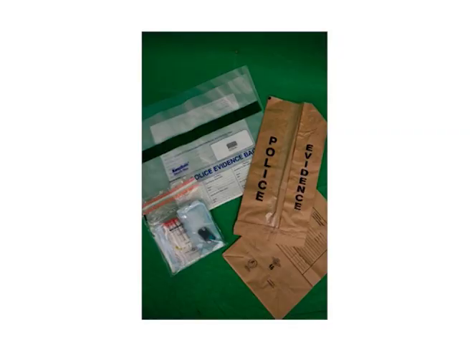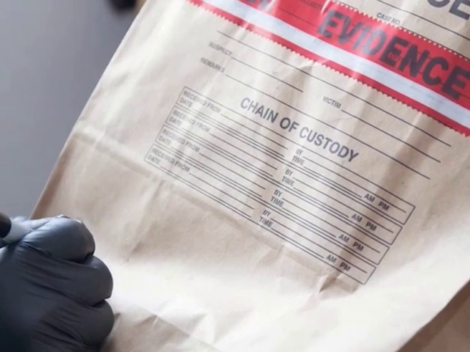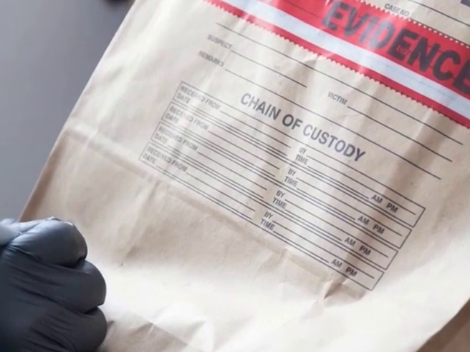Integrity of the physical evidence. Chain of custody also maintains the integrity of physical evidence from the crime scene to the police station and finally to the forensic science laboratory and vice versa. It must account for every person who handled or examined the evidence.